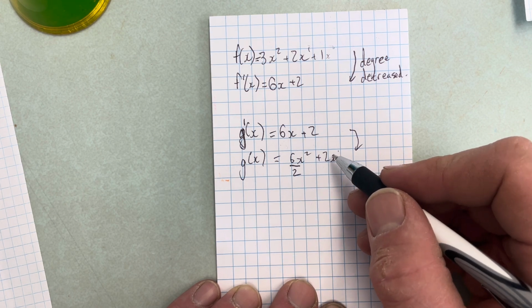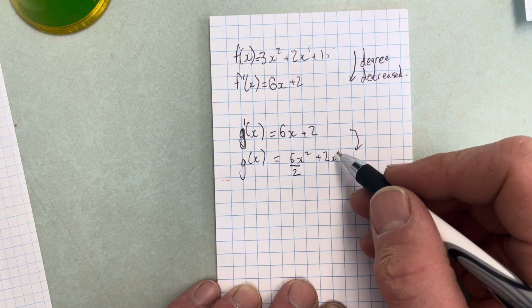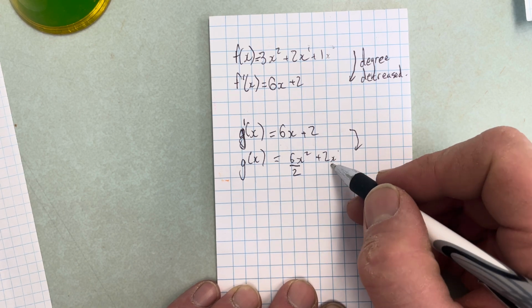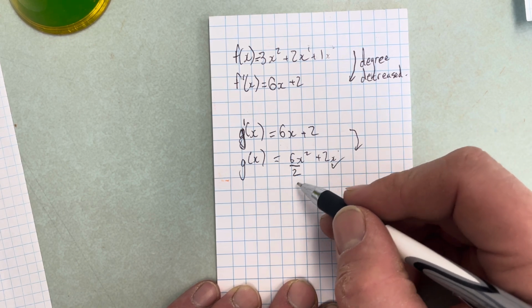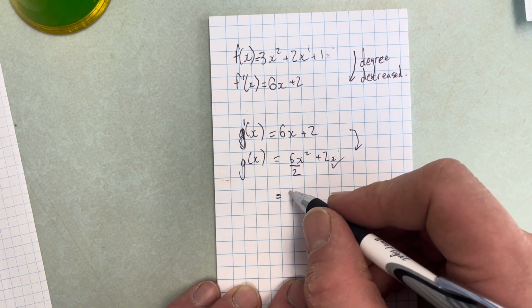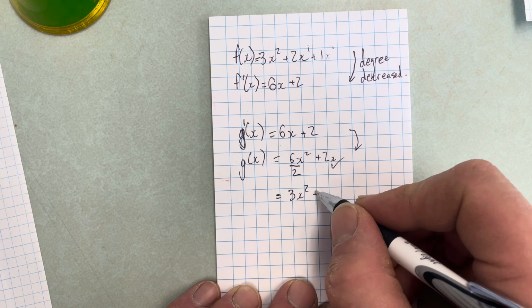And when I do this and I work backwards, the 1 comes down and I have 1 times 2, and that's 2. Oh, so this term does check out. That term's good. It was this term that needed to be divided by 2. And of course, 6x squared divided by 2 is 3x squared plus 2x.